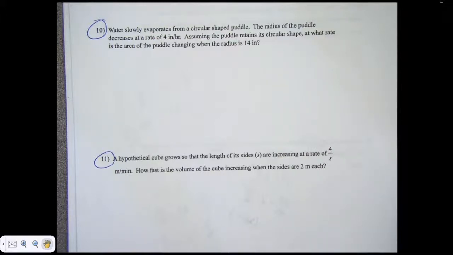Area of the circle is pi r squared. Concerns me that you have to ask me that.